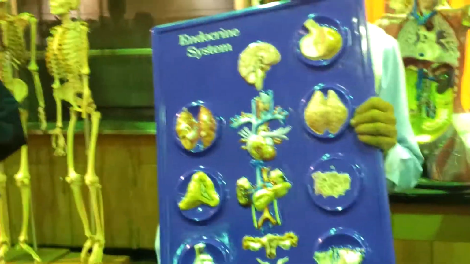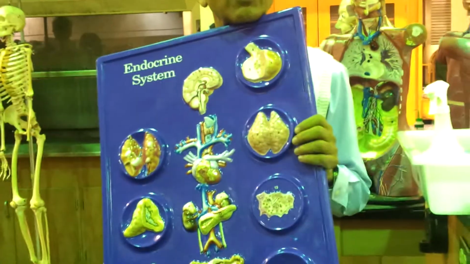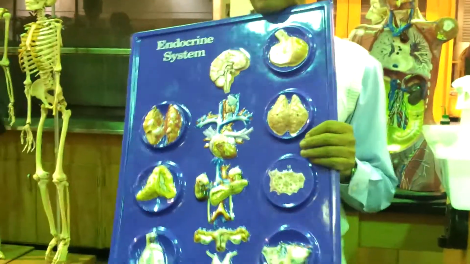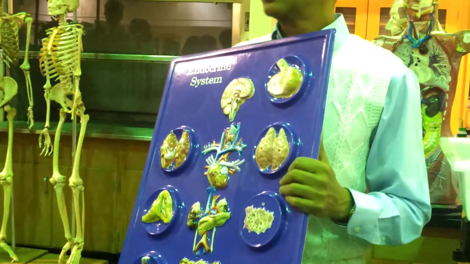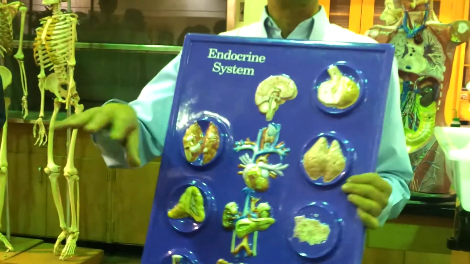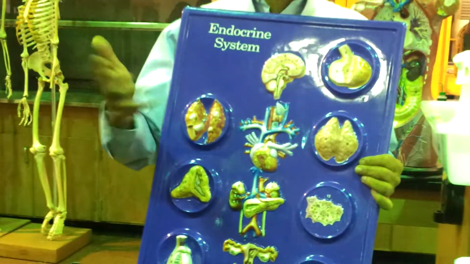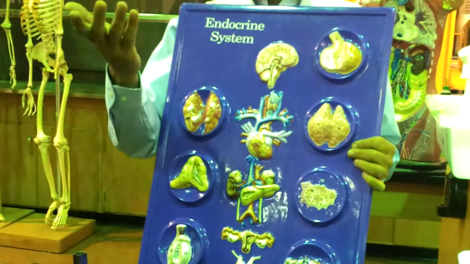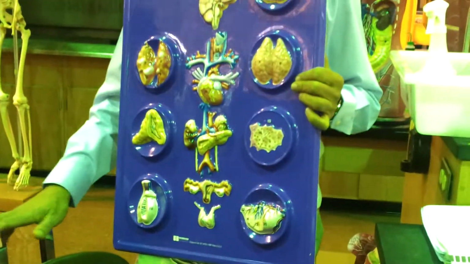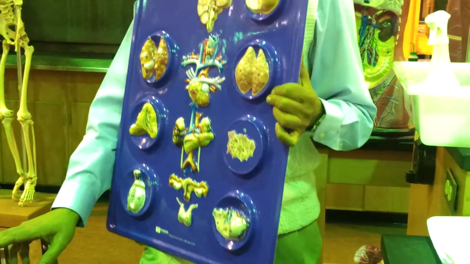What does insulin do? Regulates blood sugar. Which way? Does it increase or decrease? Decrease. And glucagon is the antagonist. It increases, just opposite. So both of these hormones are for regulation of blood sugar.